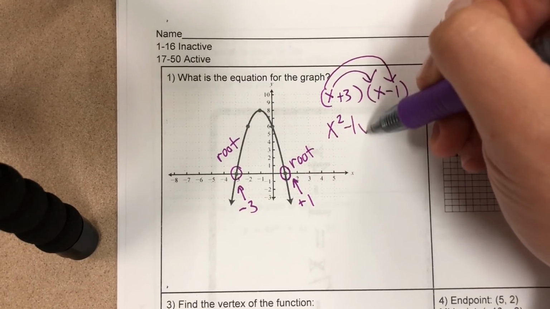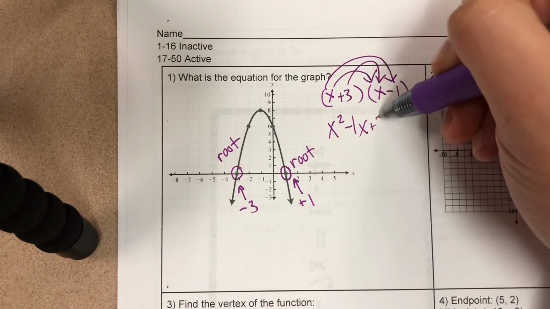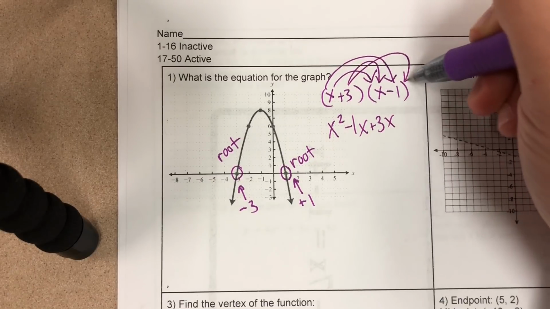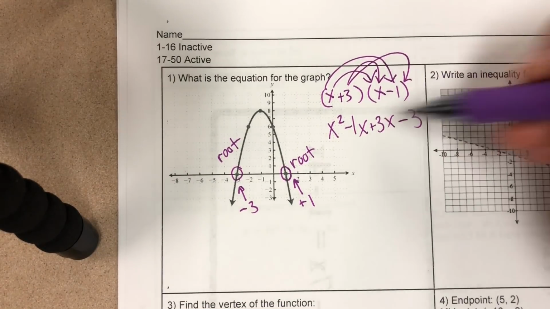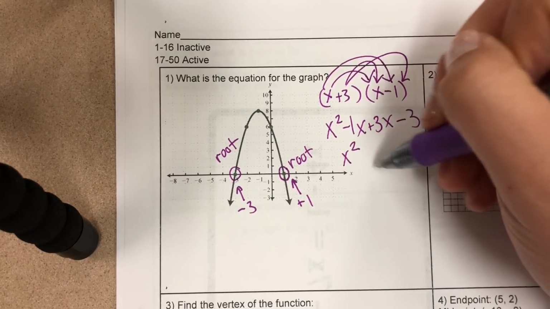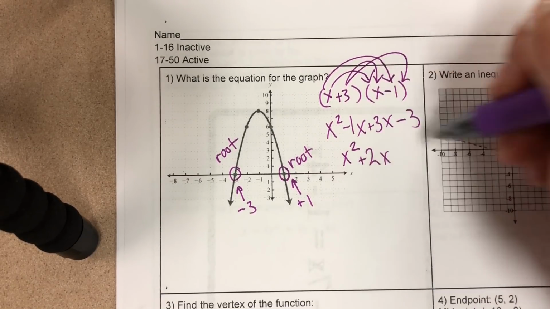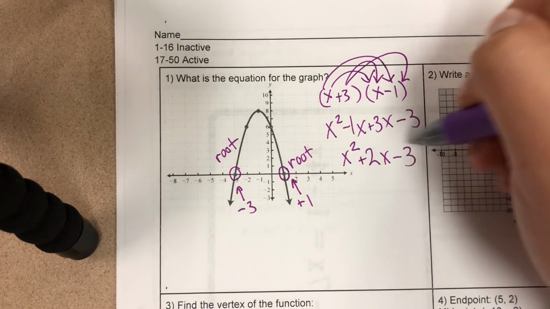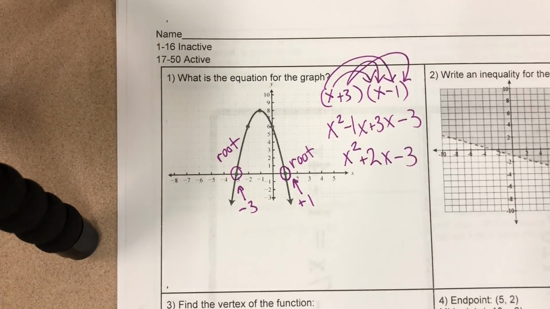This one would be -1x. Right here would be +3x. And this one would be -3x. If I simplify this, this is x squared. -1 plus 3 is +2x. And then -3 comes down. This is what I would have as my quadratic.